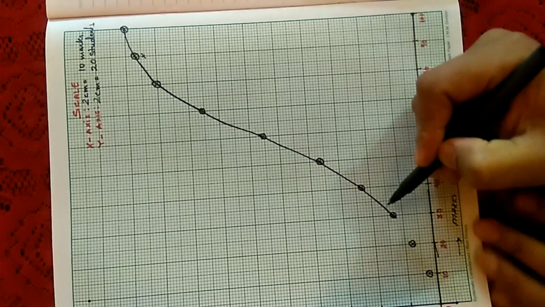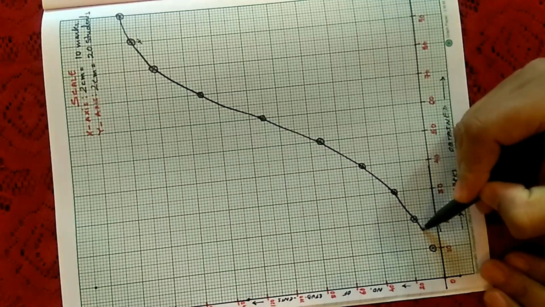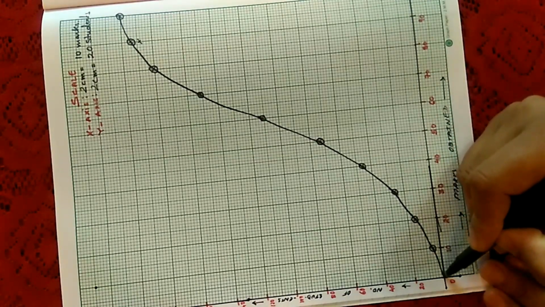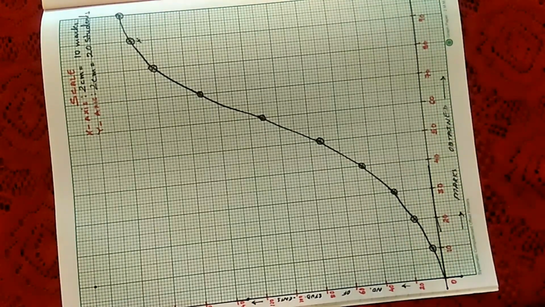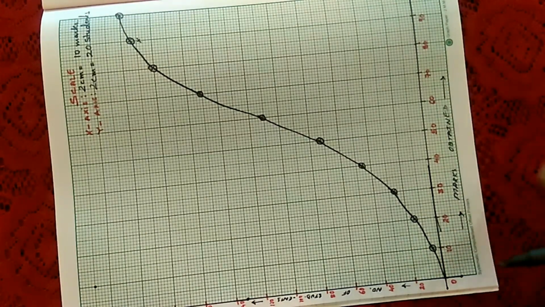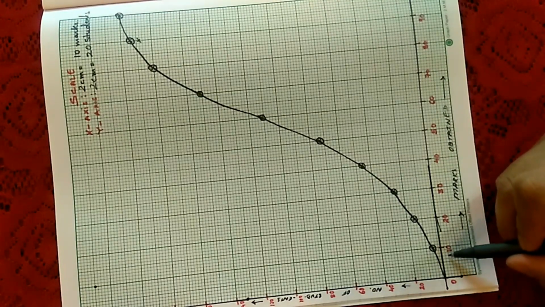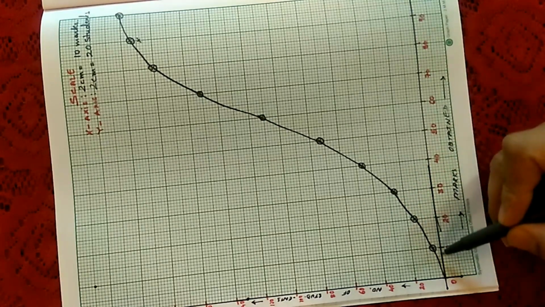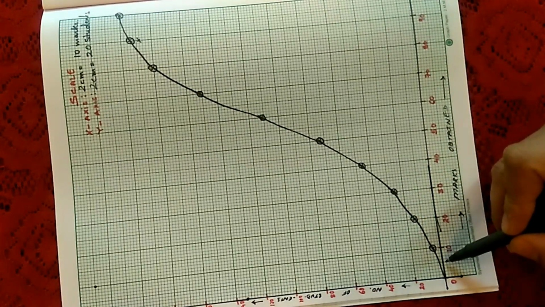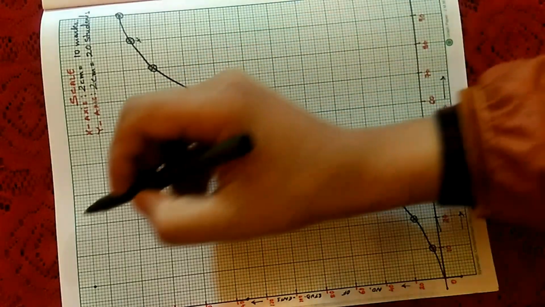Remember, it's a cumulative frequency curve, so you must use a curve to connect all the points and then bring it to the origin. In case the class does not start from 0, remember to put the kink mark here. And when you bring this down, bring it exactly in the middle of the kink mark rather than bringing it to the origin. So this completes our ogive.